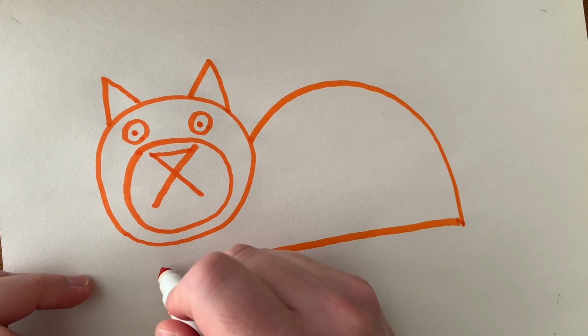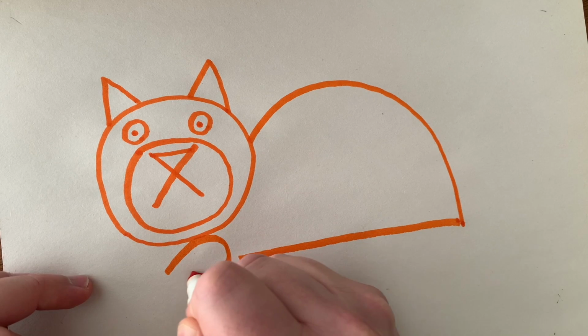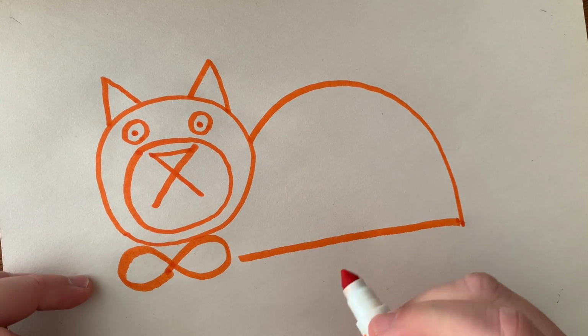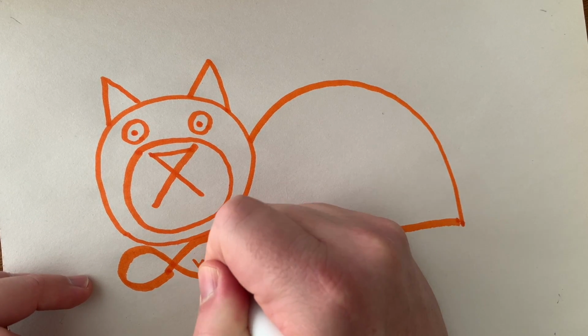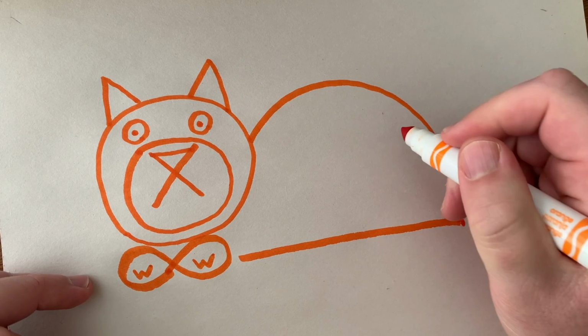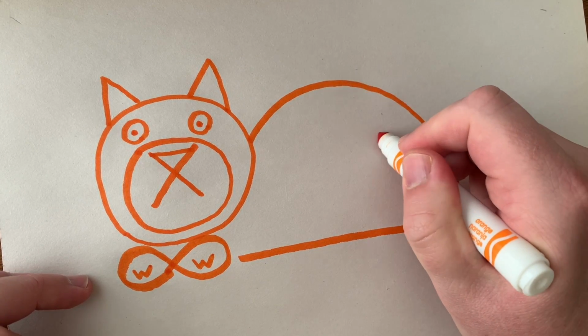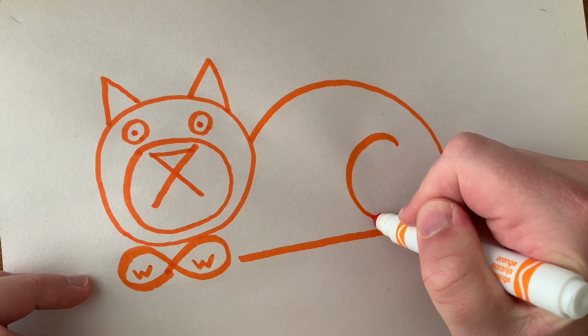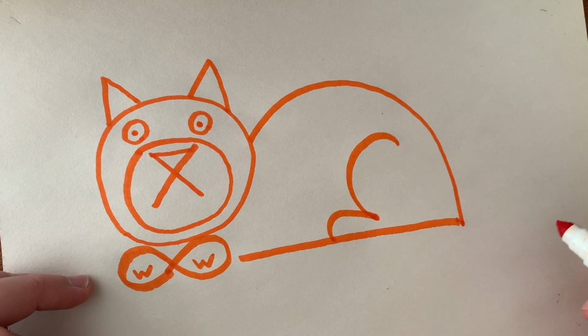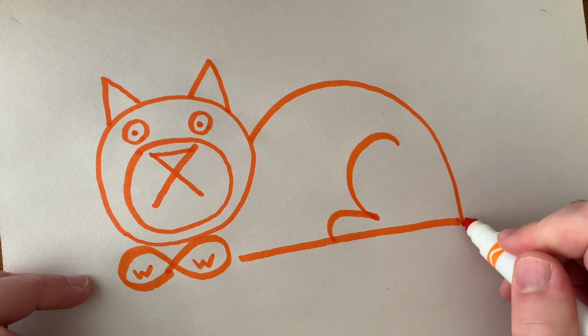And then I'm going to make the number 8 laying down on its side to make the two paws that cats like to tuck under their chins. And I'm going to add some claws with the letter W, and you can add another claw if you want there. And then I'm going to make his back leg with a C and then a J shape, so you can see that he has a back leg.